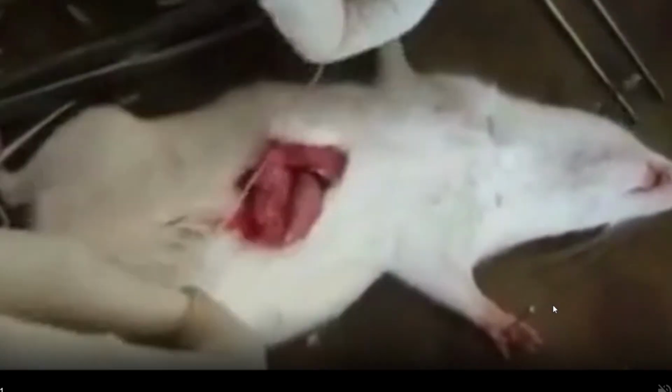Because of the ligation, whatever acid is secreted for the next 19 hours will accumulate in the stomach. Now we will suture the wound, the incision part. So here you can see the video of how to suture the wound.